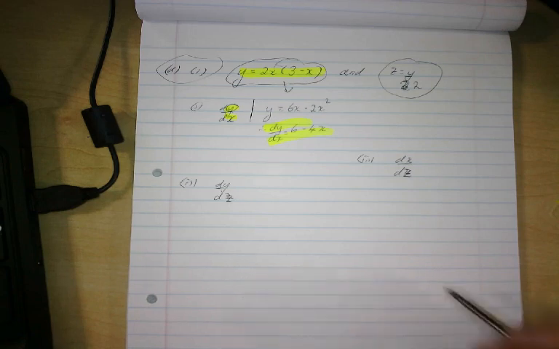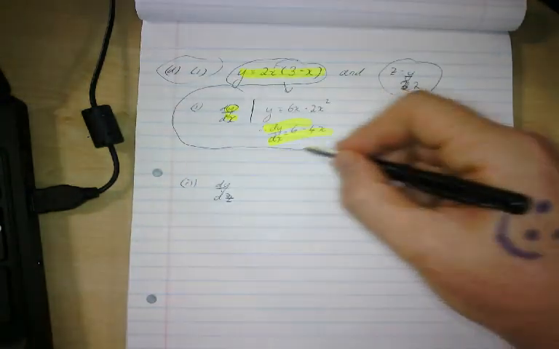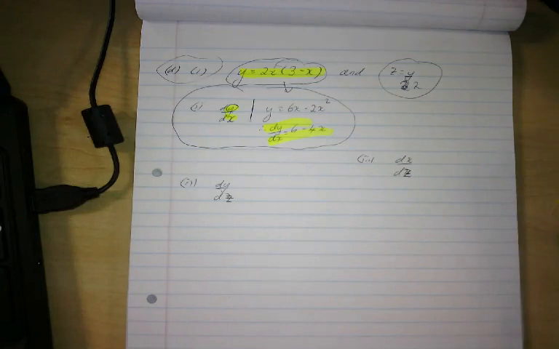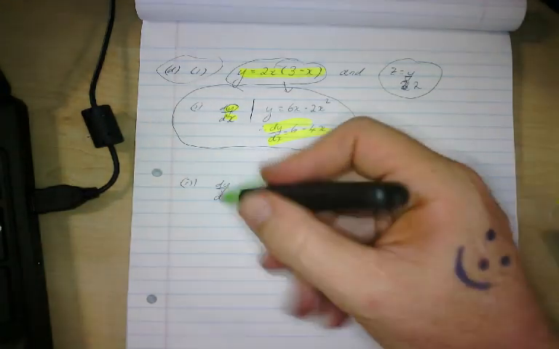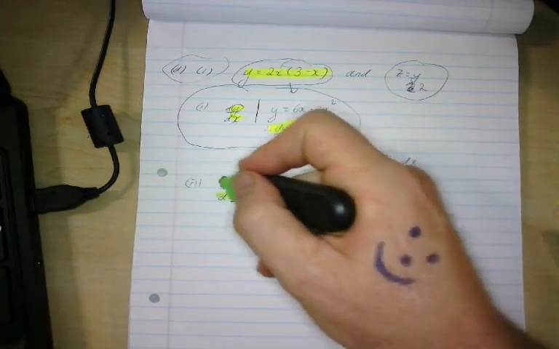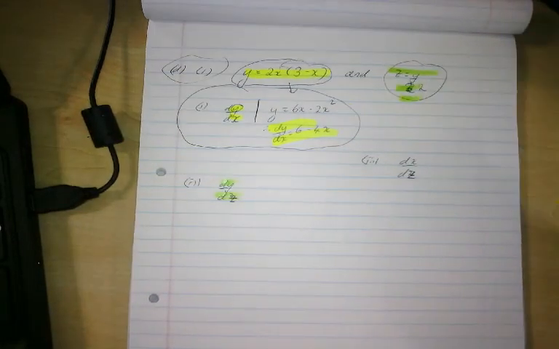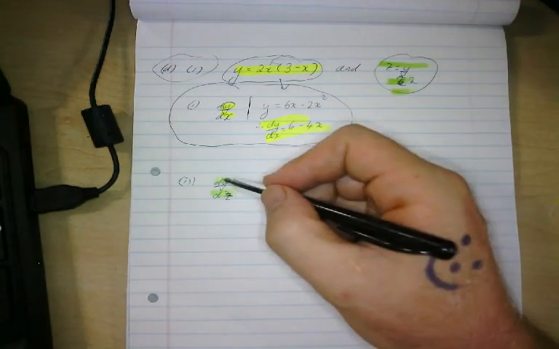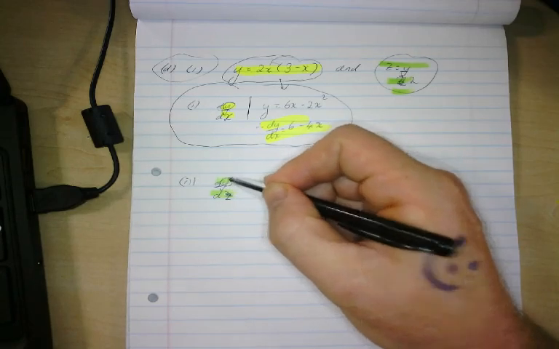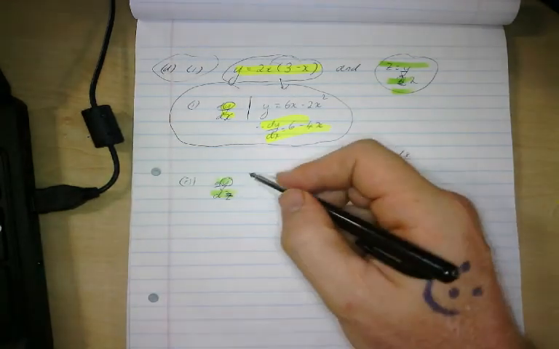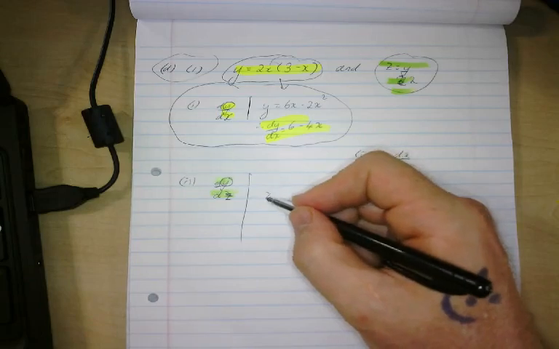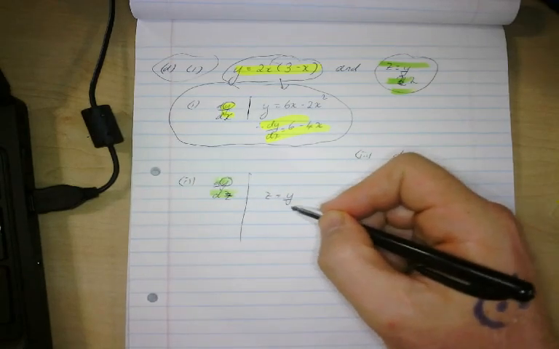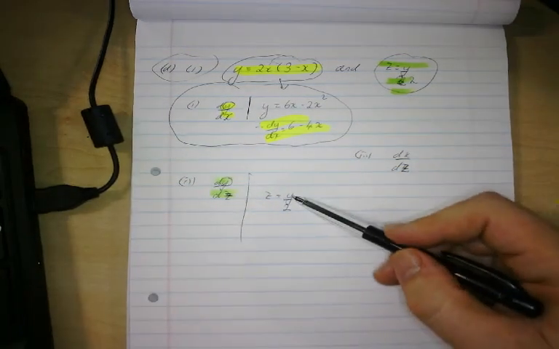Right, that was part 1. Part 2 says find dy/dz. To find dy/dz, I've got to be working with that equation over there, and I have to isolate y from it. We started off with z is equal to y over 2, but I've got to get y on its own.